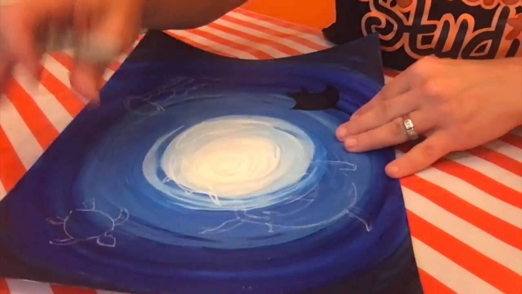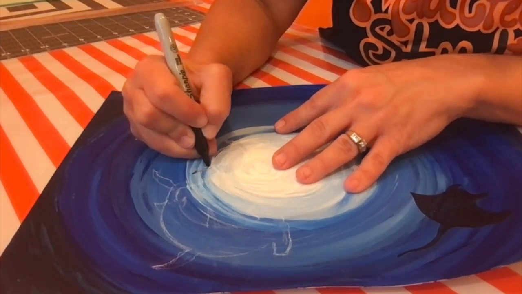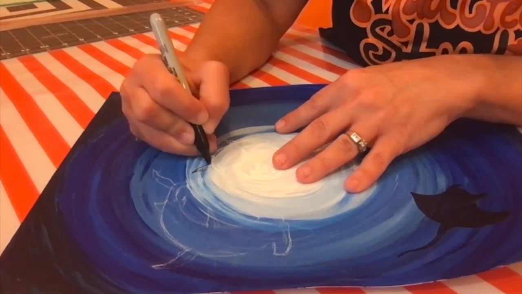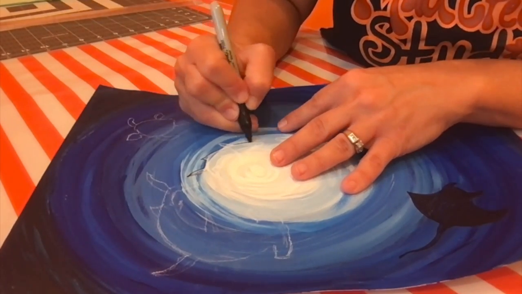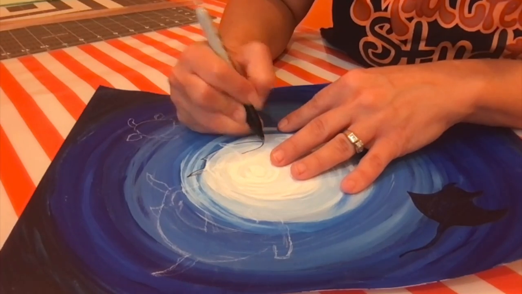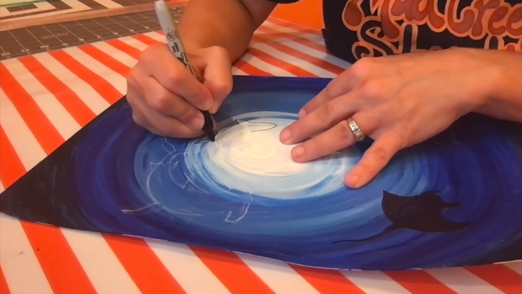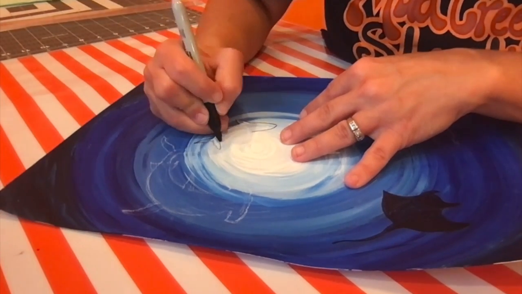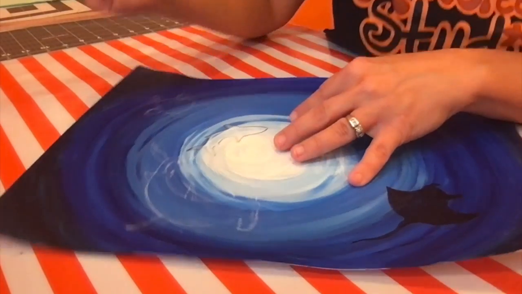I want you to complete this and bring it back to class finished next week. Now, if your Sharpie has a little bit of trouble drawing on top of your chalk lines, that's okay. You can just trace right to the outside of it until you get them erased.